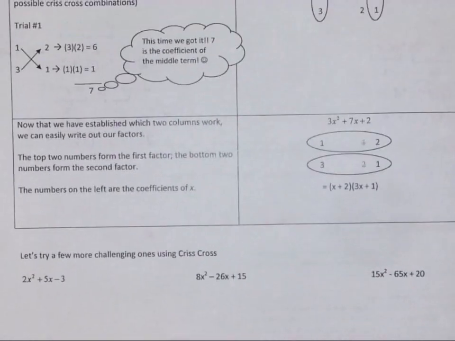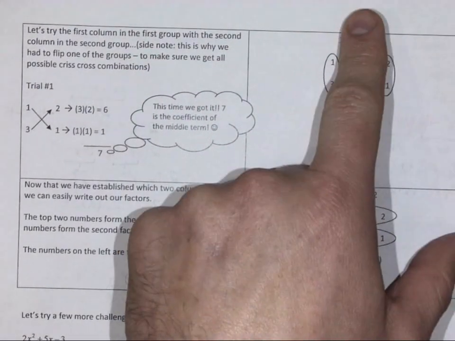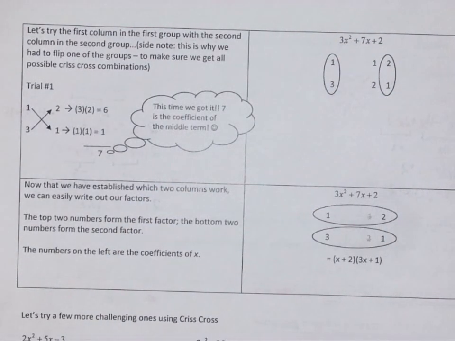Now we're going to move on to the other combination, 2 and 1. So not 1 then 2, but 2 then 1. And we're going to do the same thing.